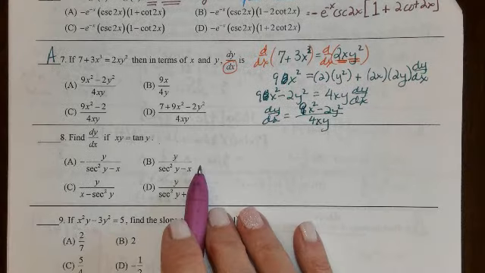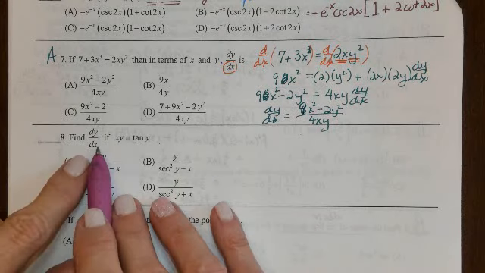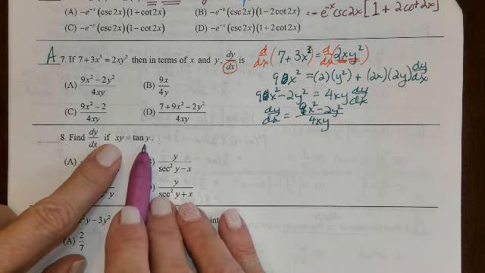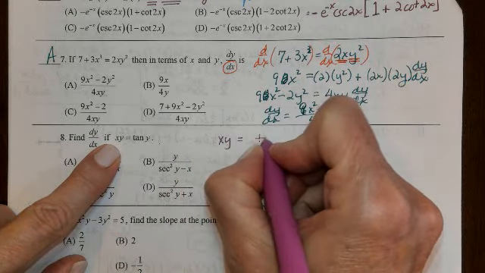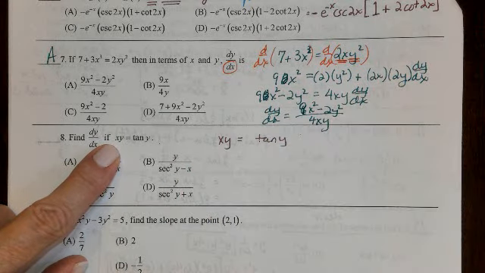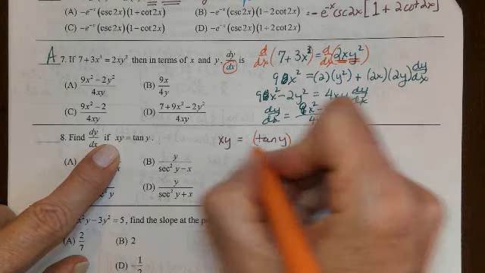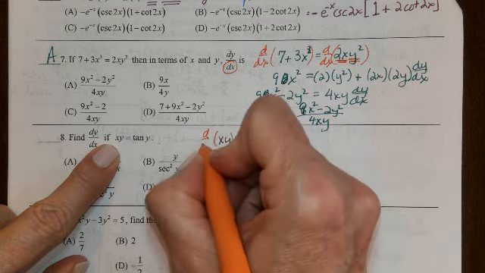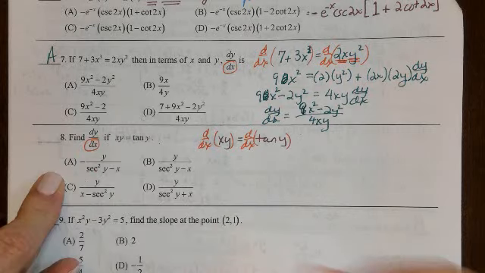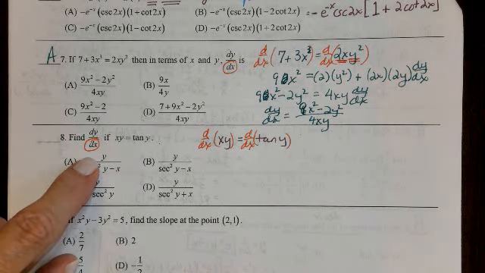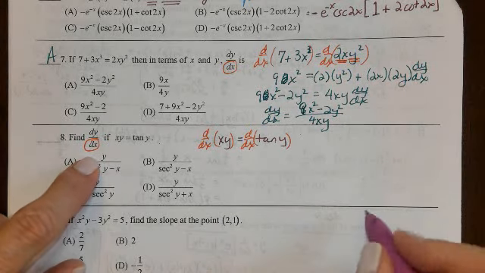Alrighty, number 8. Find dy dx if this is our equation. So again, we need implicit differentiation. So I'm taking the derivative of both sides with respect to x. Why with respect to x? Because I want dy dx. That tells you what to take the derivative with respect to.